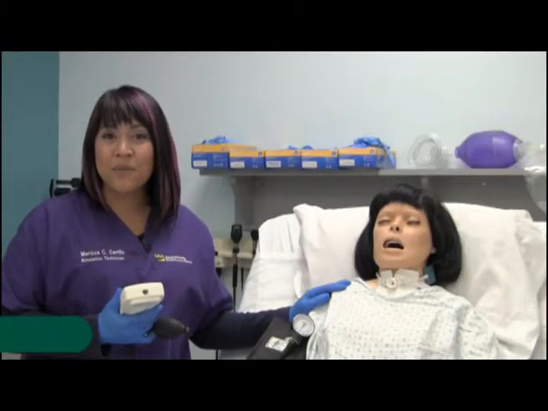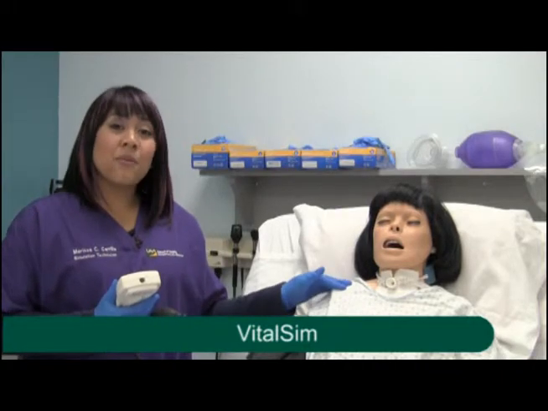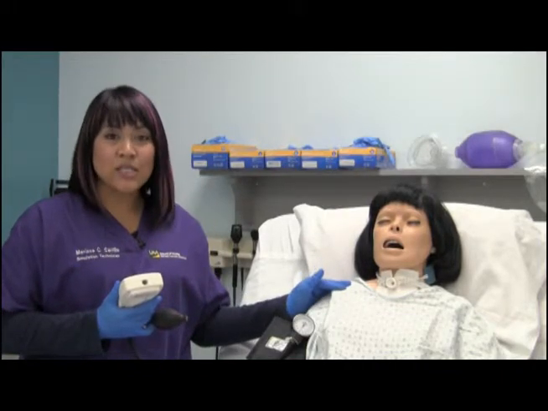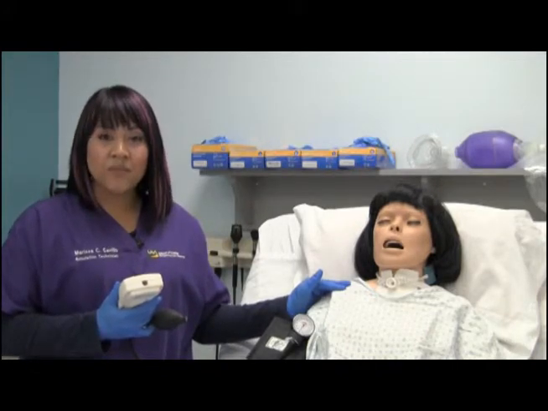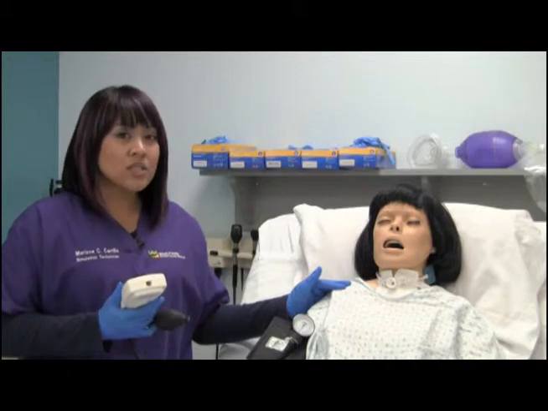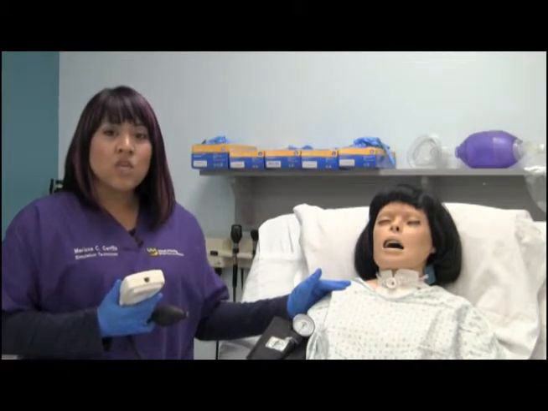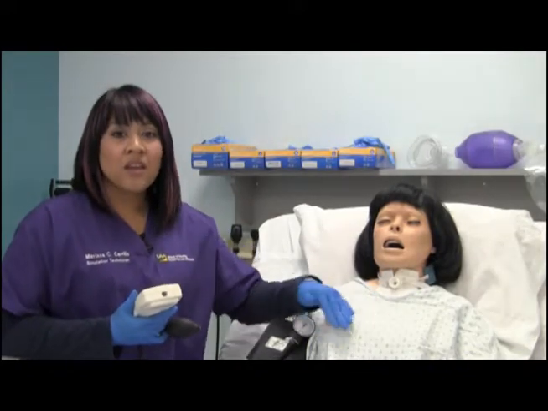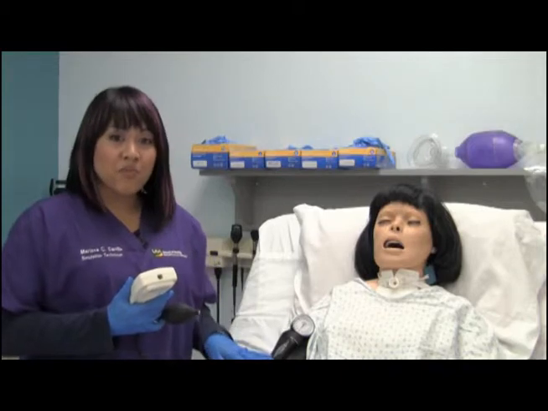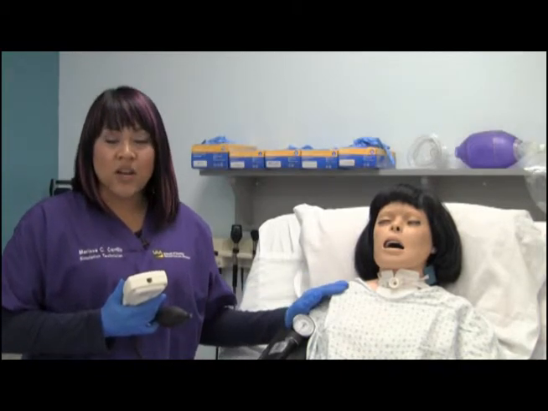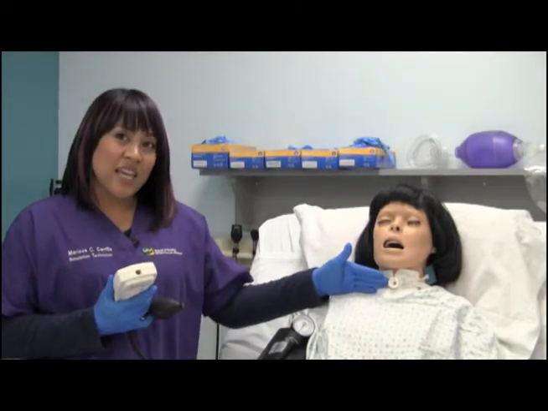Vital Sim mannequins, medium fidelity mannequins, are often used in simulation too. They are medium fidelity because they do not have as many realistic features as the SimBaby nor the SimMan 3G. Despite that, they are the most used because they still satisfy and meet many of your basic objectives. You may auscultate lung and heart and bowel sounds, monitor blood pressure, and perform skills like straight catheter insertion, nasogastric tube insertion, and tracheostomy care.